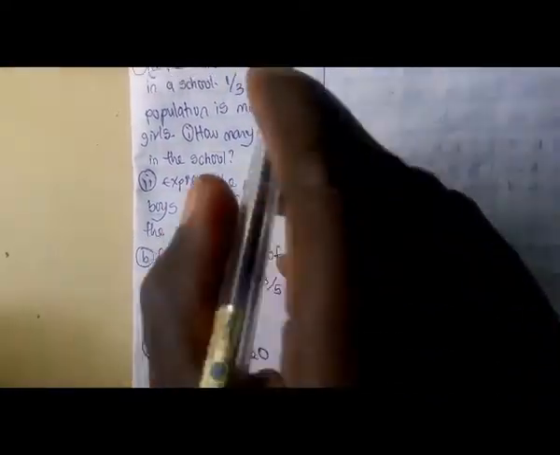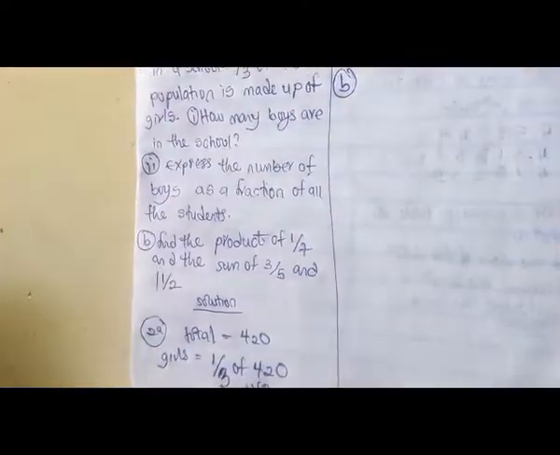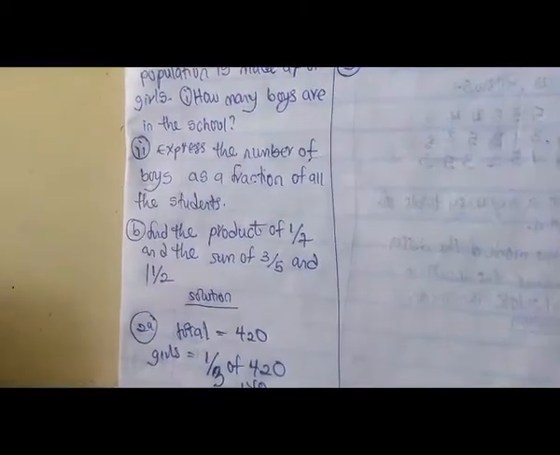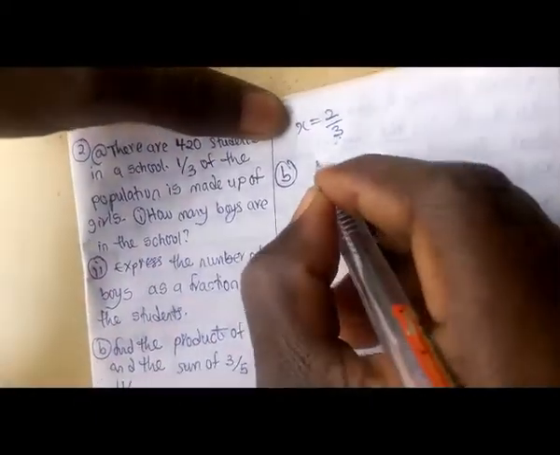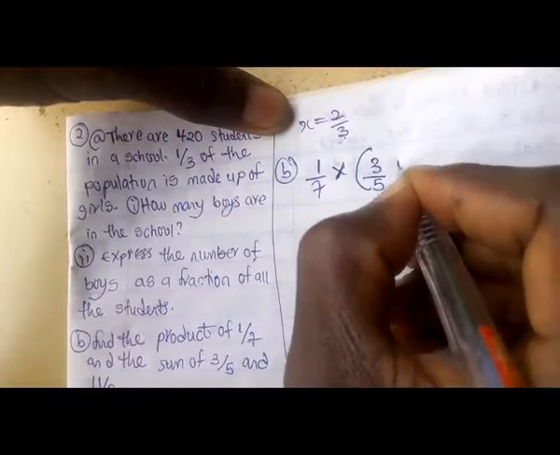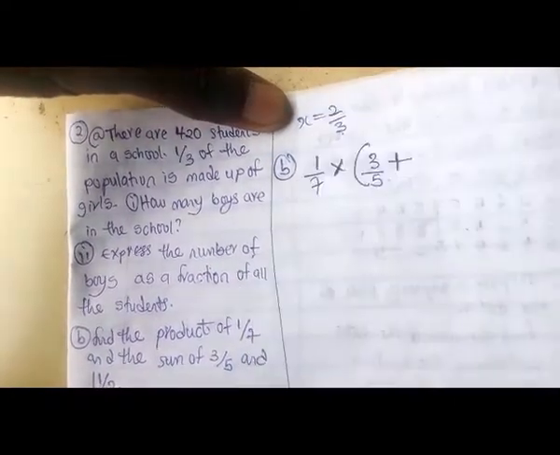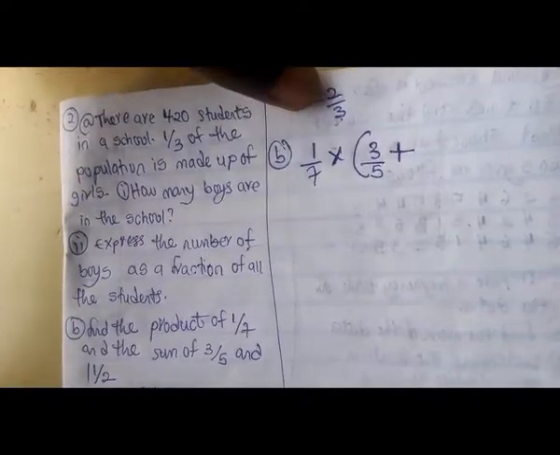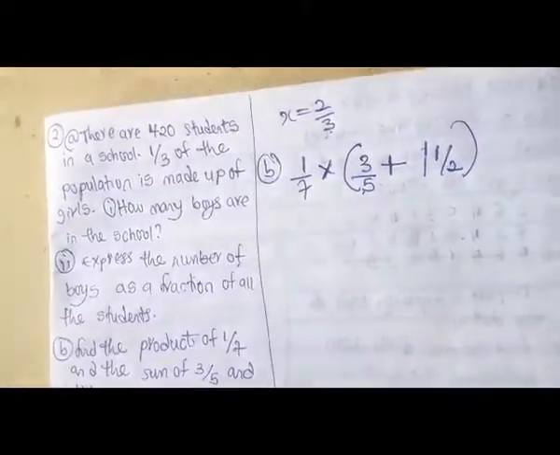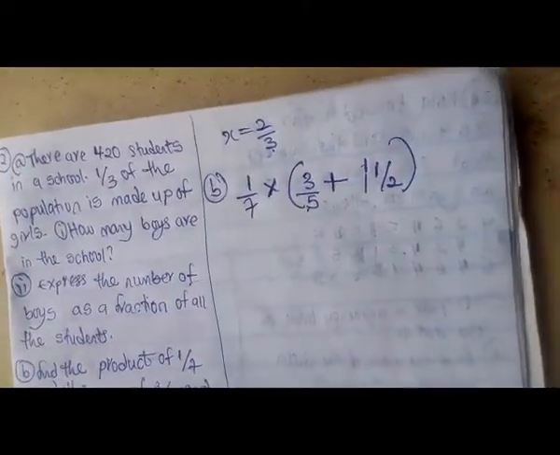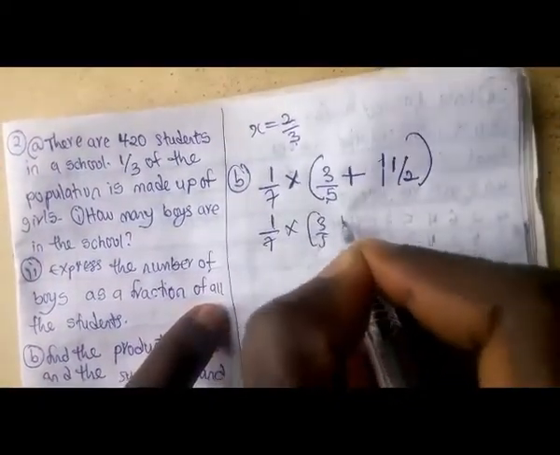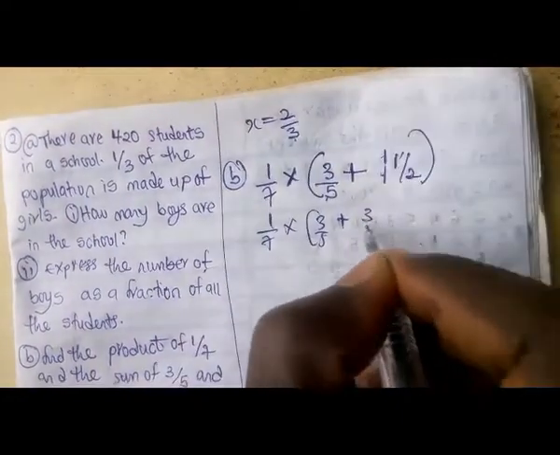We just finished 2a. So 2b says find the product of 1/7 and the sum of 3/5 and one whole number 1/2. Find the product of 1/7 and the sum of 3/5 and one whole number 1/2. So let's convert that mixed fraction back to an improper fraction. So it becomes 1/7 times 3/5 plus 2 times 1 is 2, plus that one is 3/2.